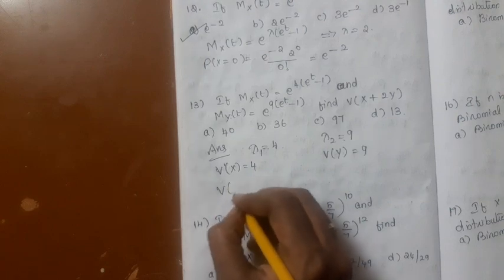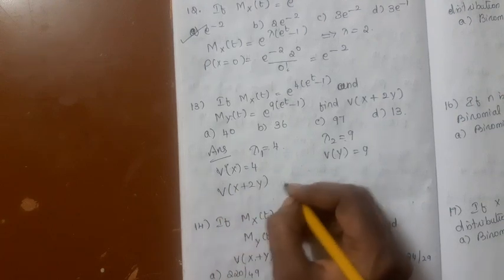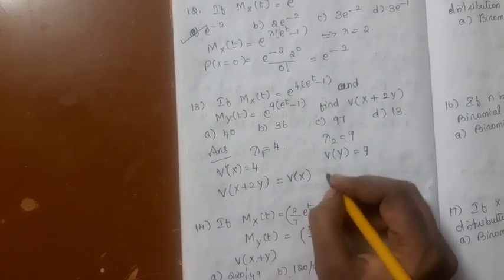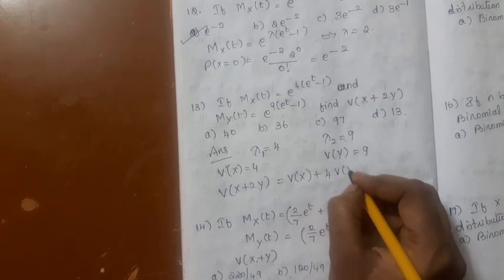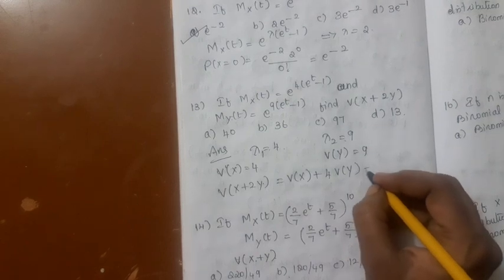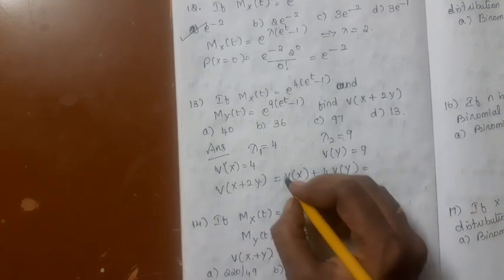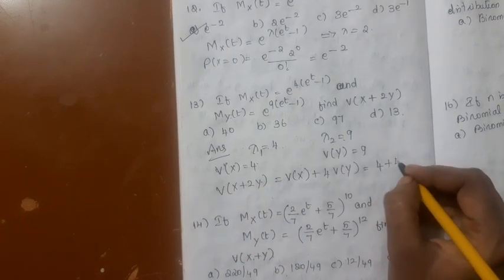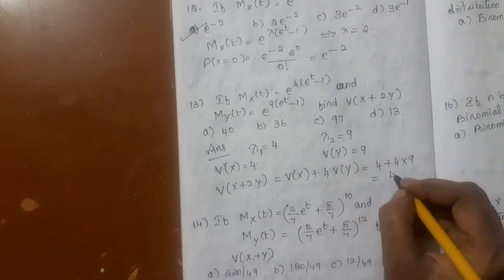Now what is variance of x plus 2y? This is equal to variance of x plus 4 times variance of y, 2 square. Variance of ax is a square into variance of x, right? So 4 plus 4 into 9. The answer is 40. Option A.